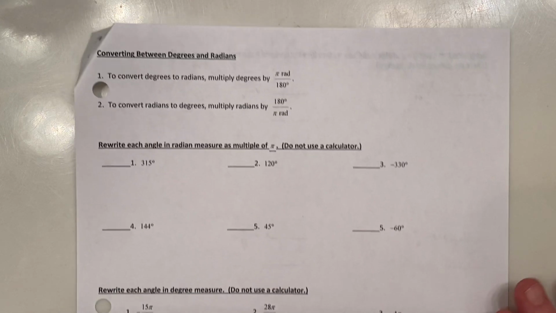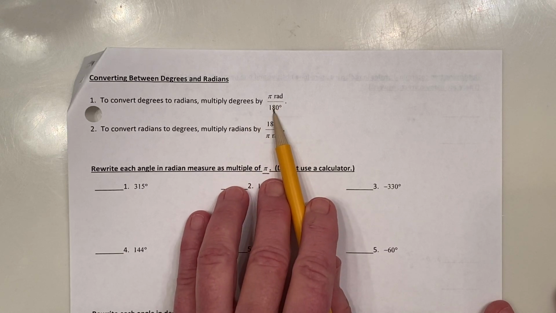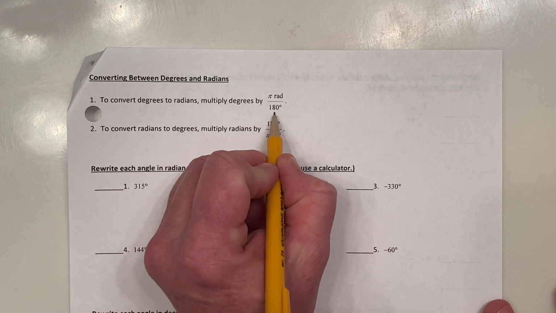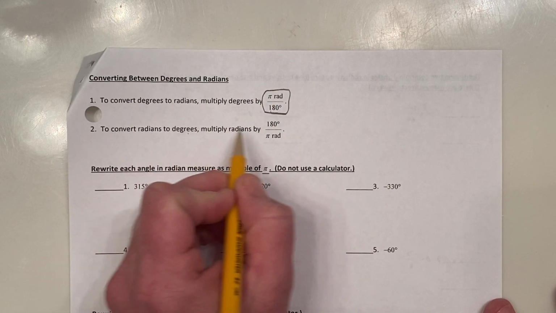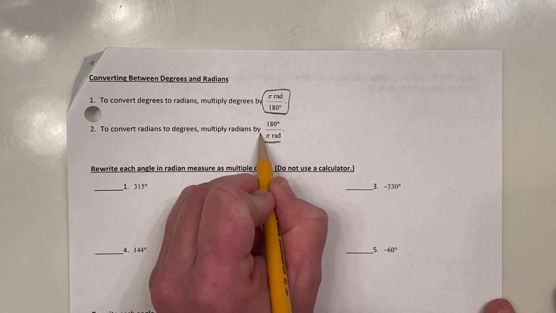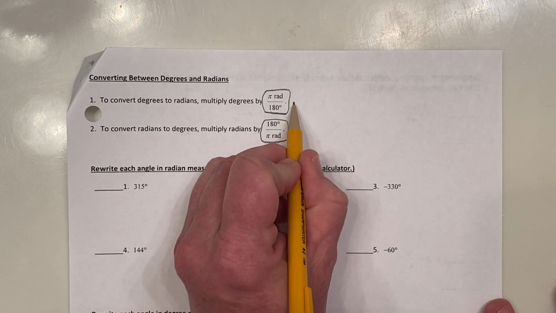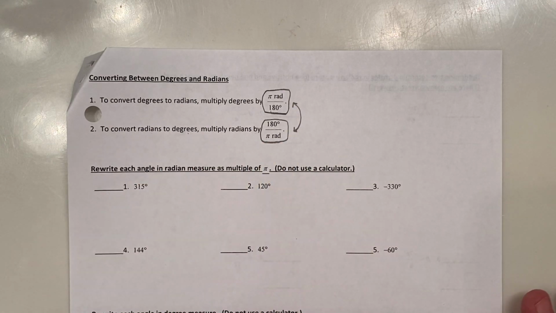All right, to convert degrees to radians, we're going to multiply the degrees by pi radians over 180 degrees. If we want to go from radians to degrees, we're going to multiply the radians by 180 degrees over pi radians. So just notice that the relationship between these two expressions is that they're reciprocals.